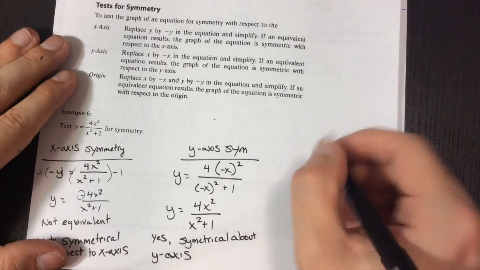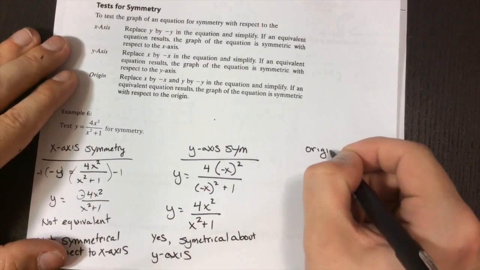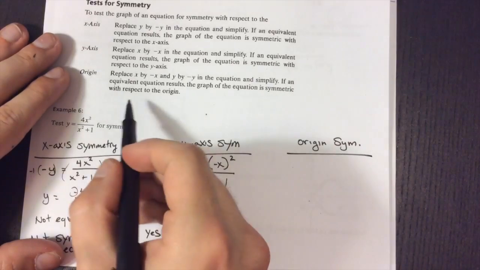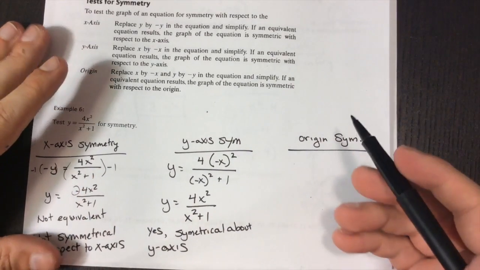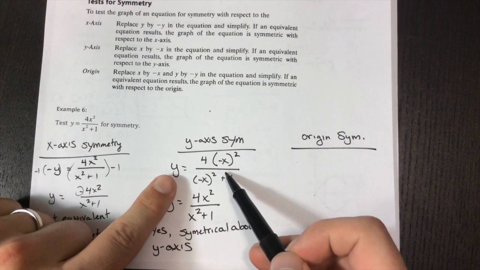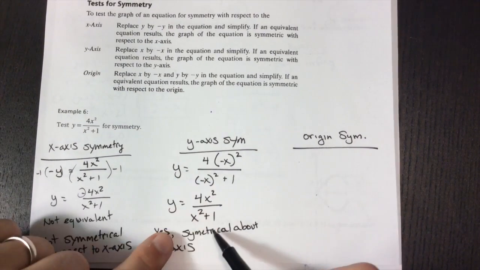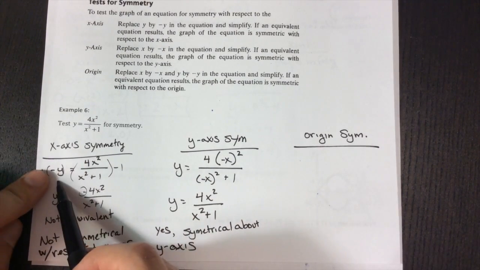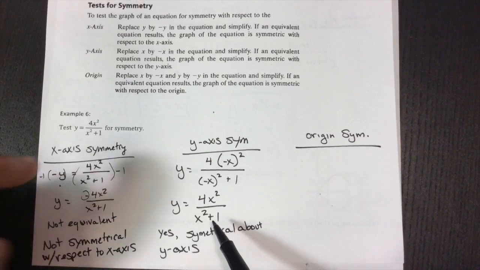And just as a check, origin symmetry, I'm going to replace both. Now, kind of looking ahead, if I plug in a negative for the x, I get the same thing. And if I plug a negative in for the y, I get something different.